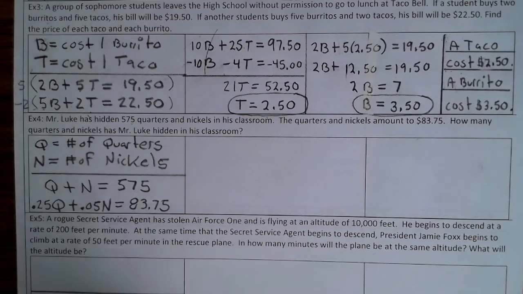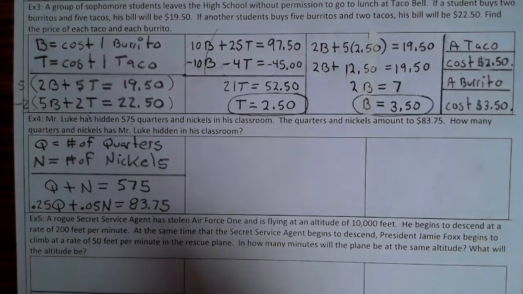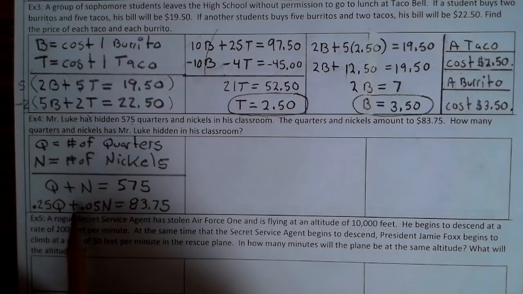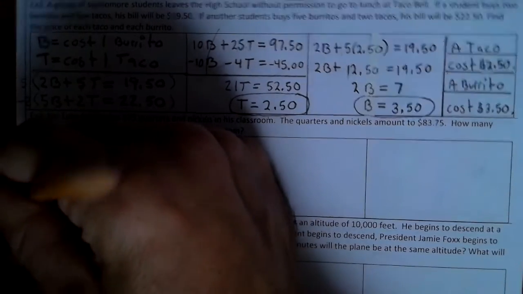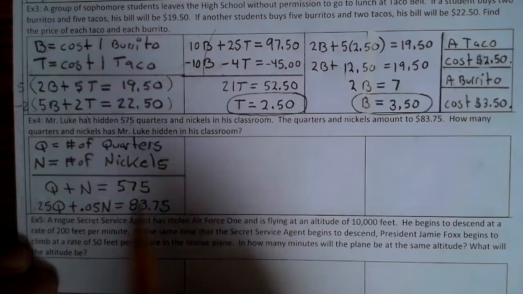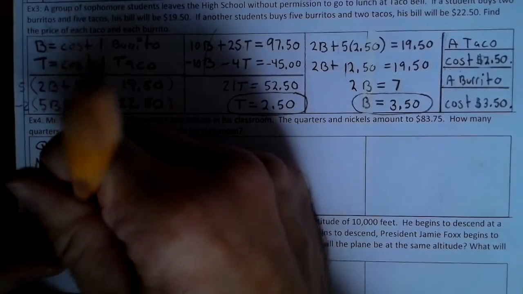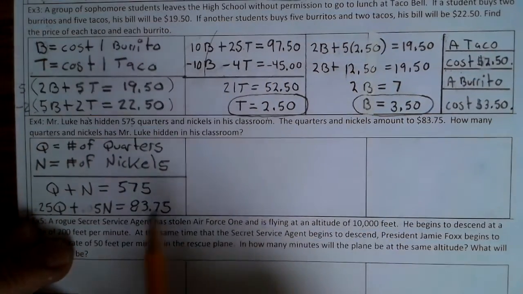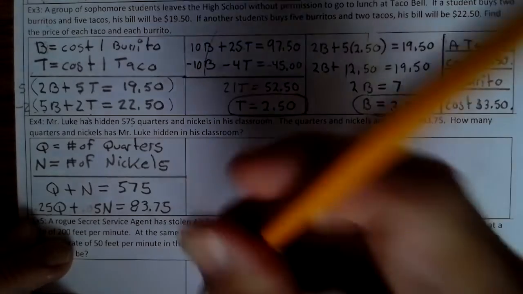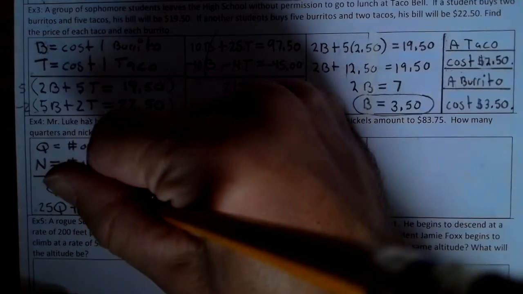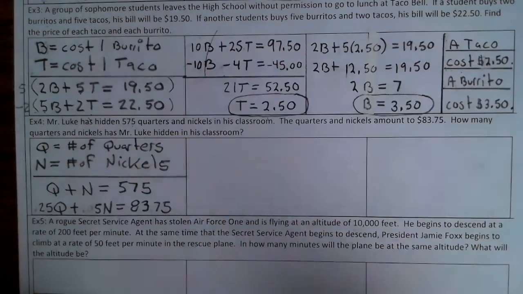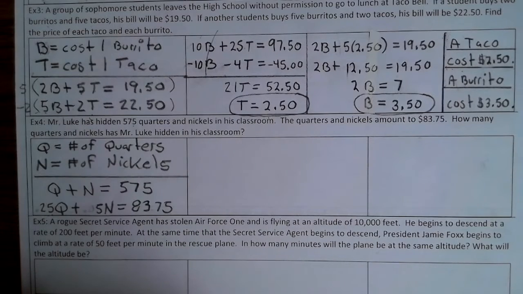Now, to make this problem easier, let's convert all of these to pennies. So there's 25 pennies in a quarter, so we can get rid of the decimal. There's 5 pennies in a nickel, and 8,375 pennies makes up $83.75. So by converting everything to pennies, we can get rid of the decimal.